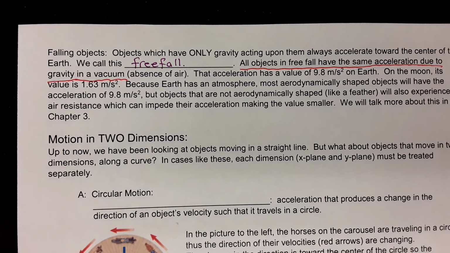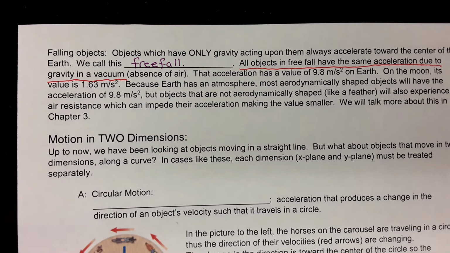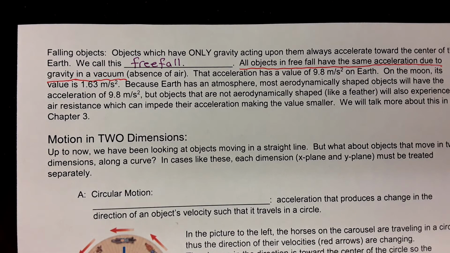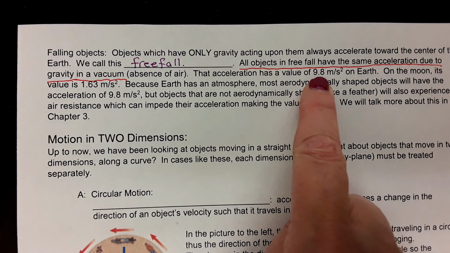Okay? Now, on the moon, because it's a different planet and has a different amount of pull for its gravity, the acceleration is a lot less. In fact, it's only about 1.63 on the moon. I call it slow motion on the moon. On Mars, it'd be about 3.8 meters per second squared. Okay? This is the increment.